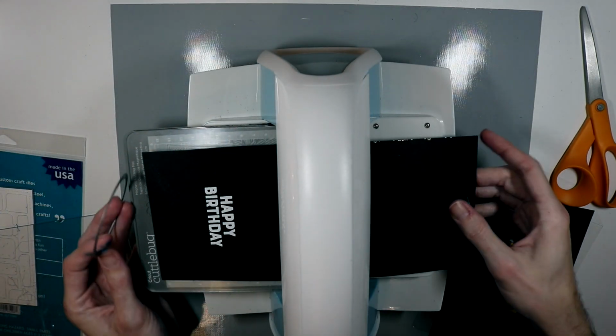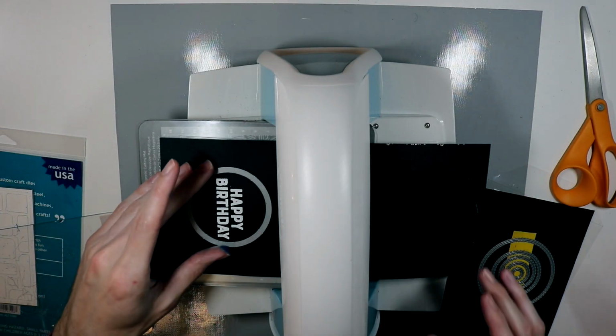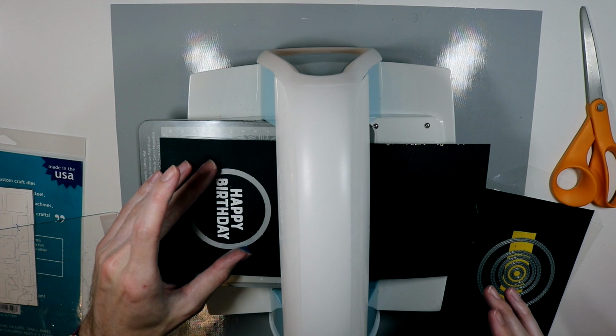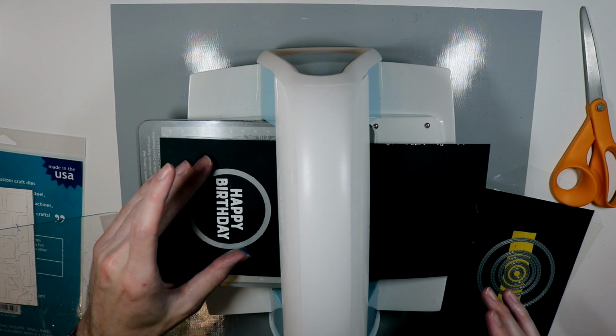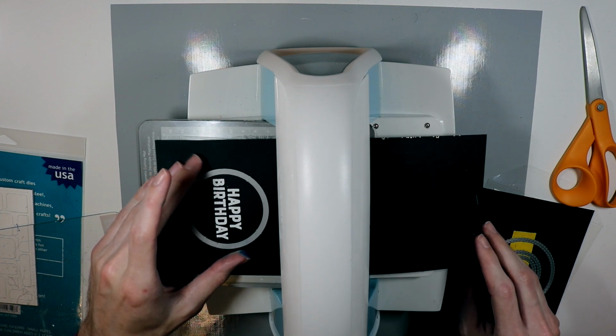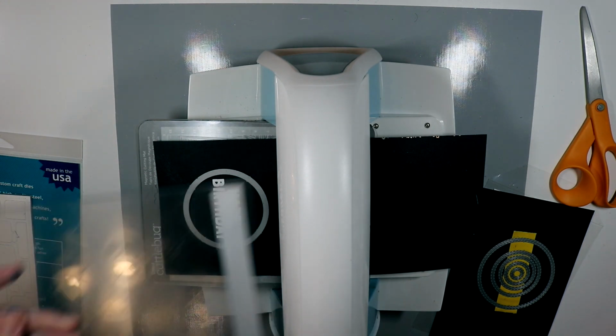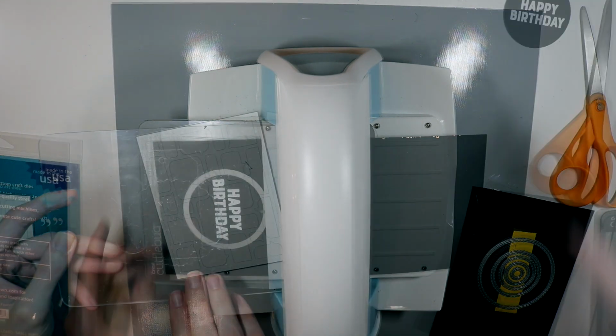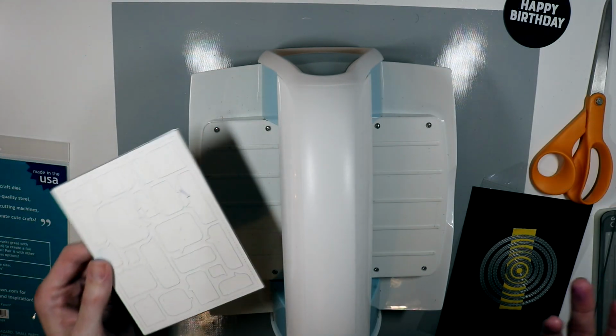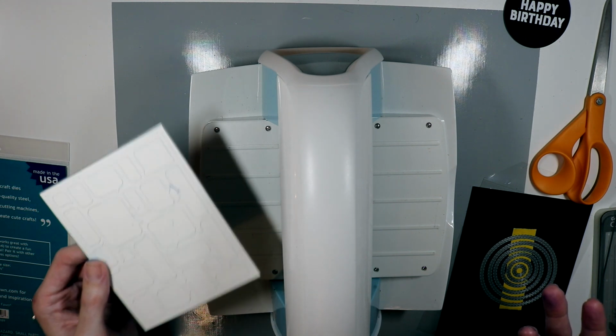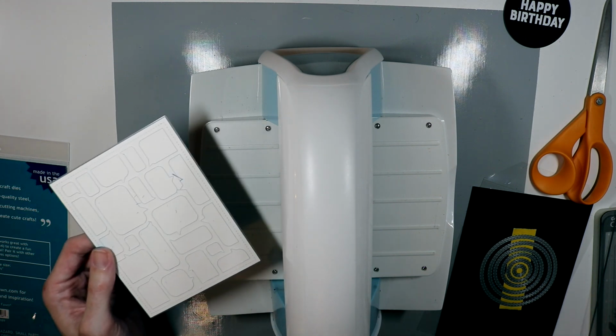I'm also gonna be cutting out my happy birthday using a stitch circle die from Simon Says Stamp. I think that's about where I want that right there. And we'll put the other plate on and run this through. So as I was sitting here thinking about everything, I realized I wasn't wanting to put this through the die cutting machine.